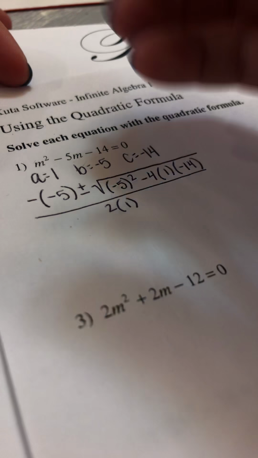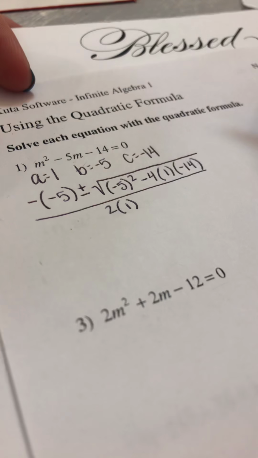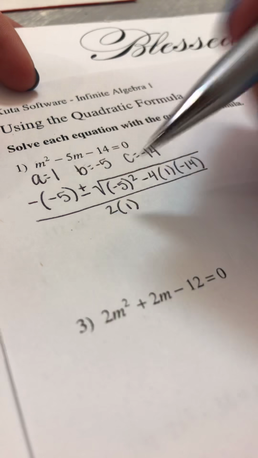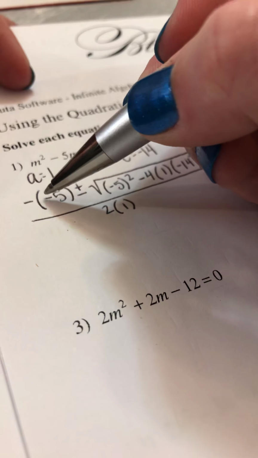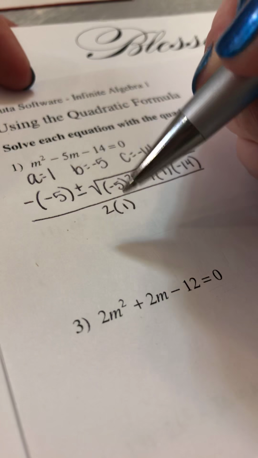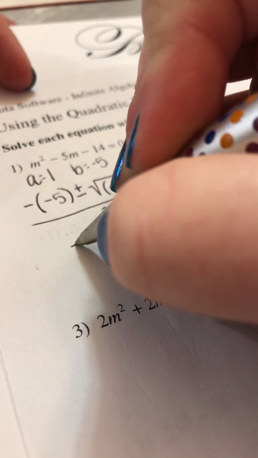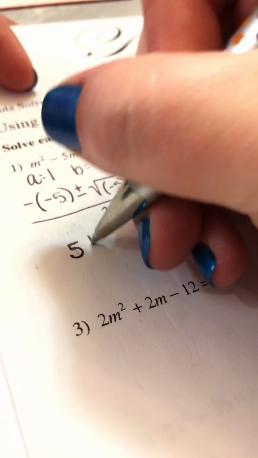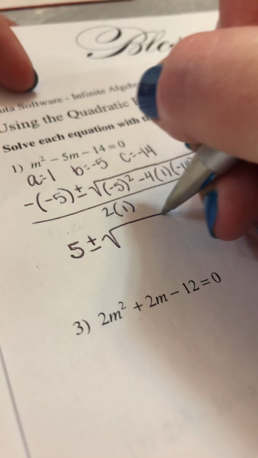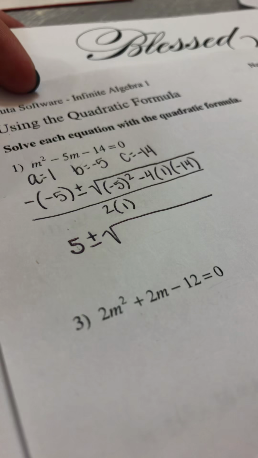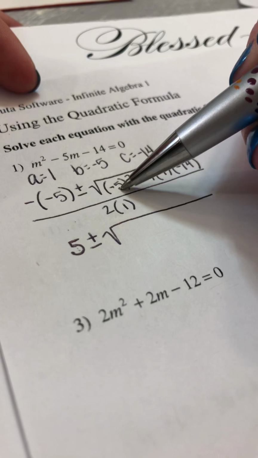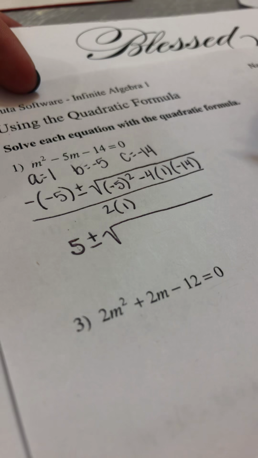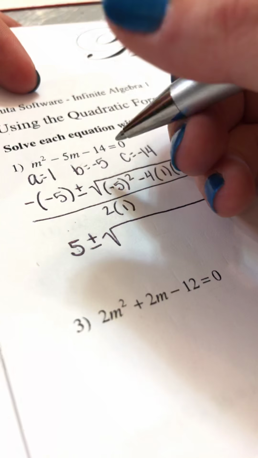Okay? So now we need to just simplify this. There's no evaluating for any variables. You just need to simplify. Negative 5, you should know, simplifies to positive 5, plus or minus the square root. This is where you've got to be careful. Negative 5 squared is negative 5 times negative 5, which is positive 25.